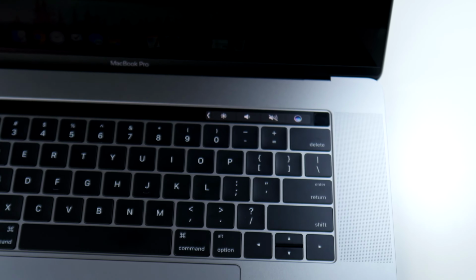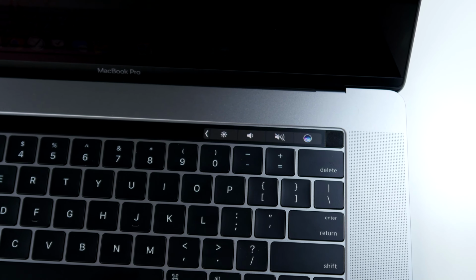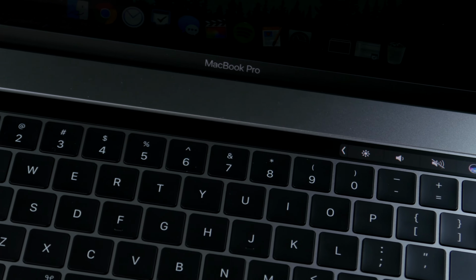Apple's latest invention is finally here. While it may seem like a gimmick, it's here to stay and it's actually quite useful in certain cases. So let's go ahead and take a look at it and see what it can do.